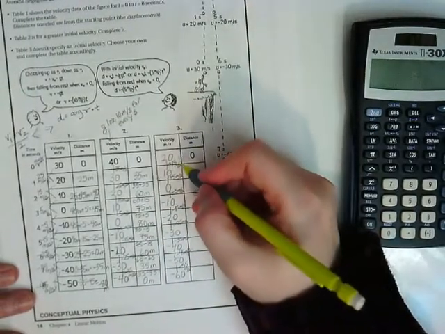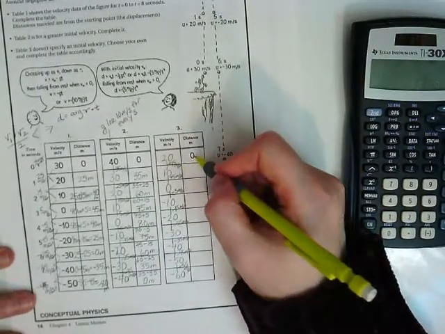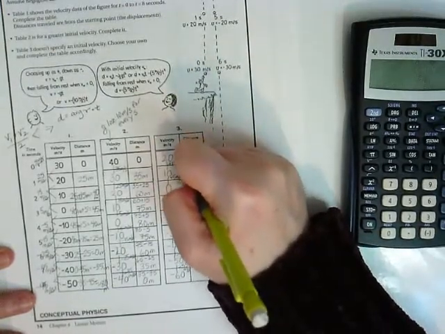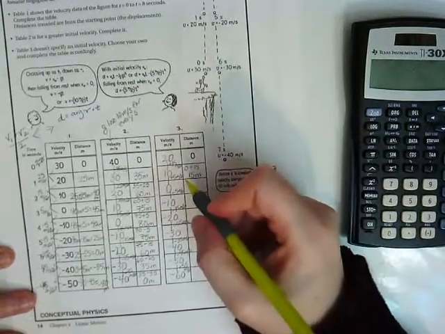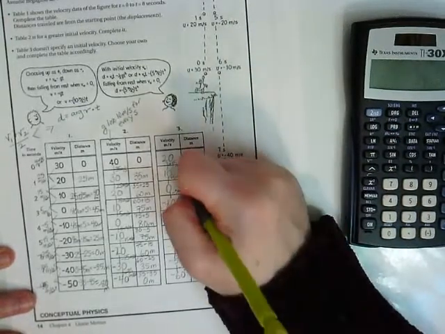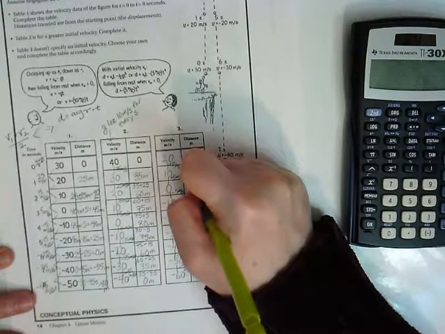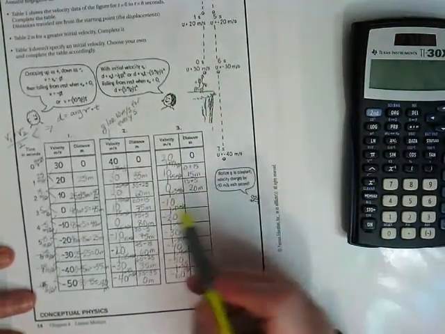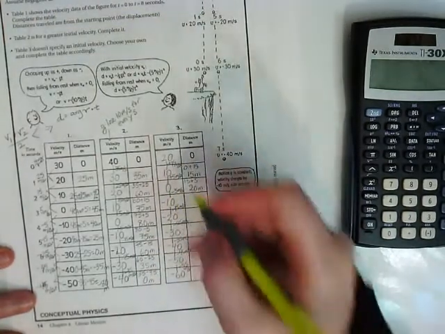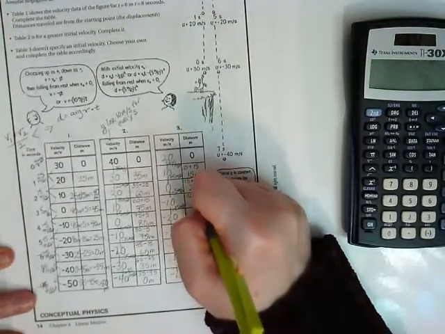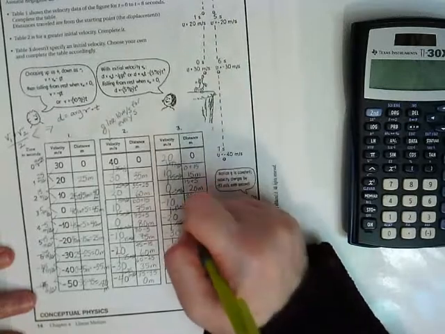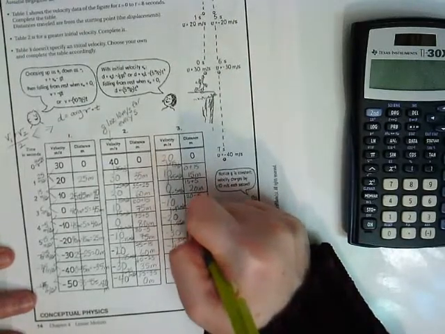So 15 meters per second. Okay, so I'm starting at my 0. I'm going to add 15, so I'm at 15 meters here. I'm at my 15. I'm going to add 5 as it goes up, so now I'm at 20 meters. Now I'm losing that 5, so 20 minus the 5 takes me back to the 15 meters. I'm at 15 and I lose 15, so that takes me to 0 meters.